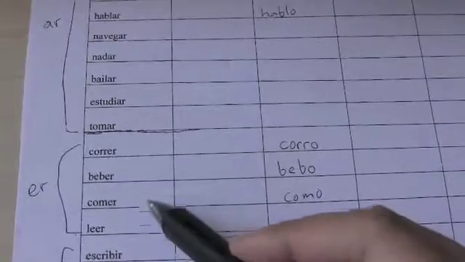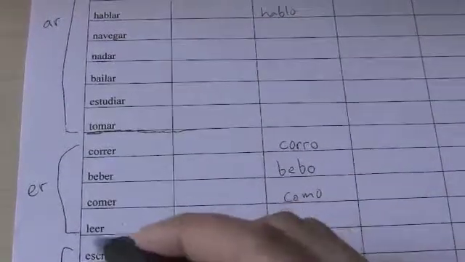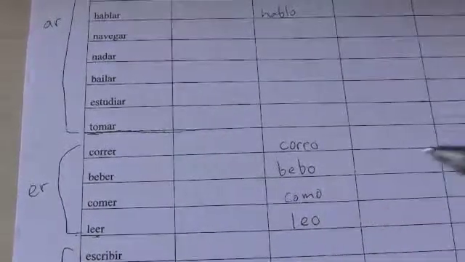Now some people get a little confused with the two E's. You're like, well, what do I do? It's another vowel. Don't worry about it. Just follow the same rule. Your ER, drop the ER. Leo.